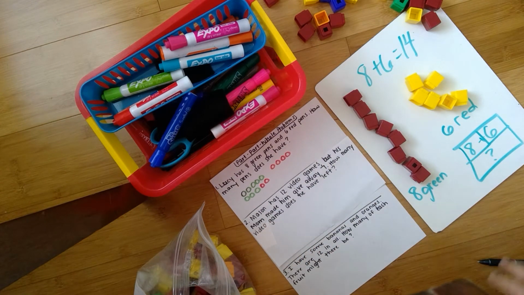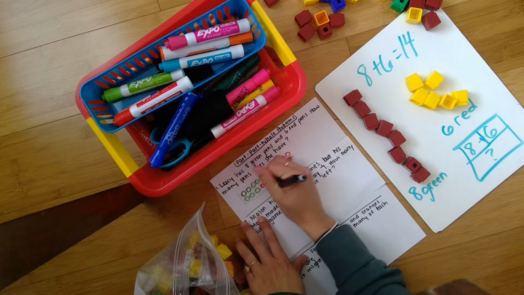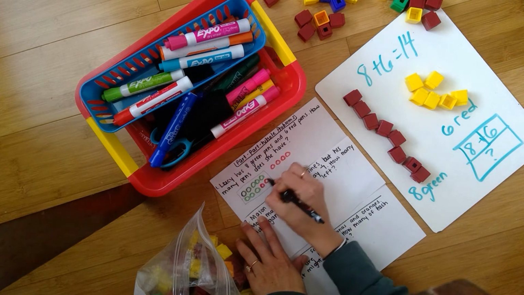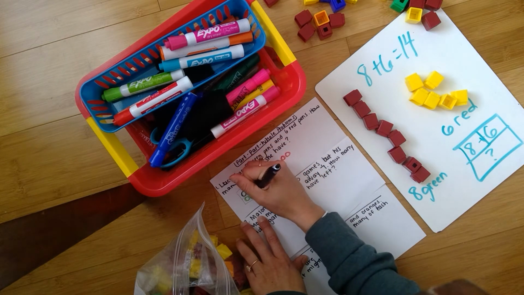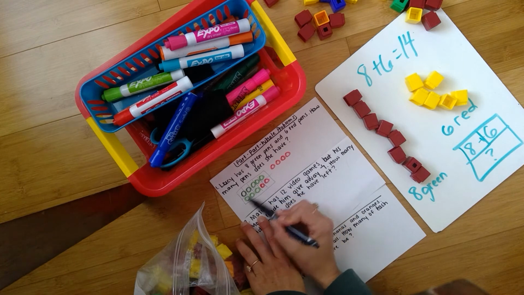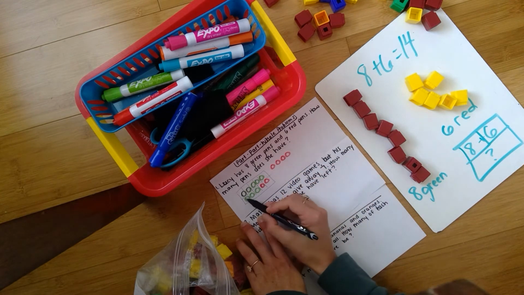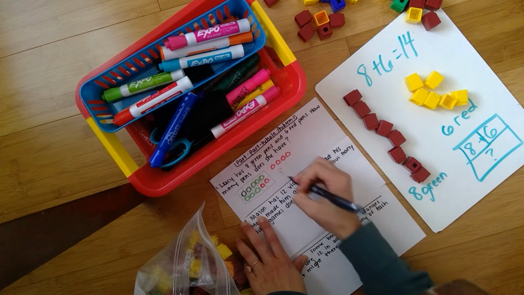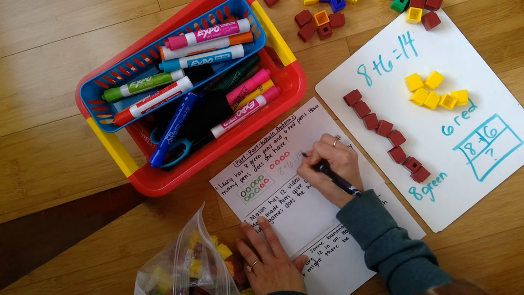And you can see here that I have made tens frames. So if I was going to draw a tens frame, it would look like this, right? 5, 10, 11, 12, 13, 14. So I know 8 green plus 6 red equals 14.